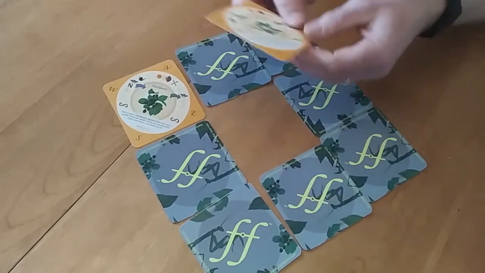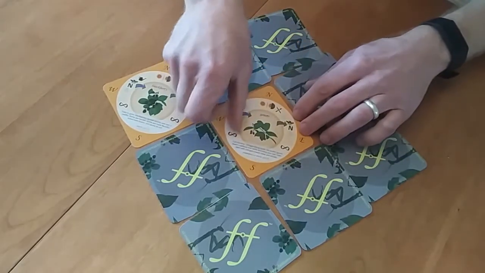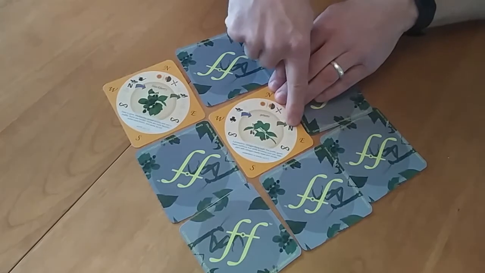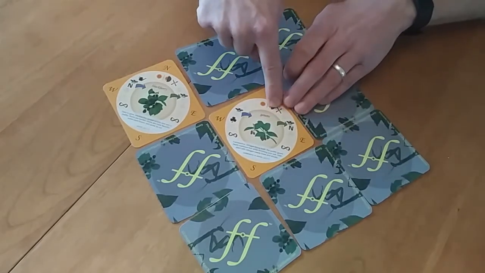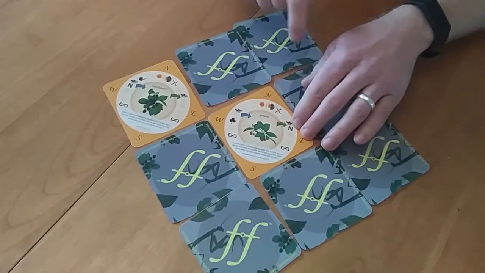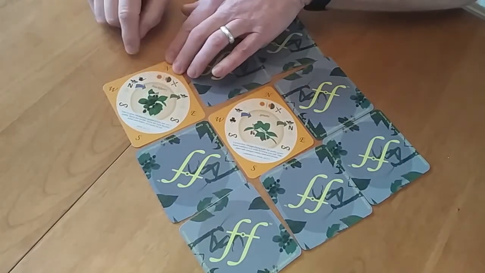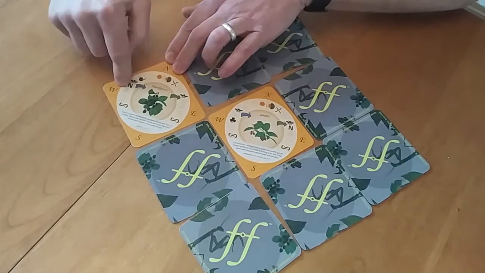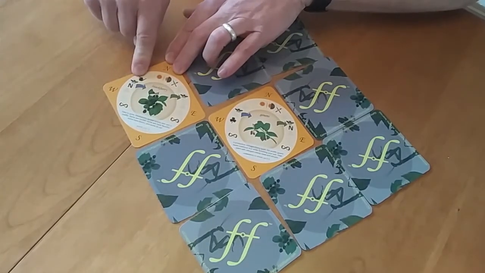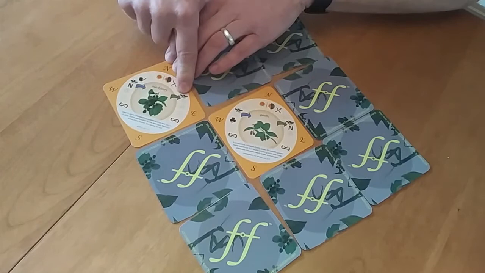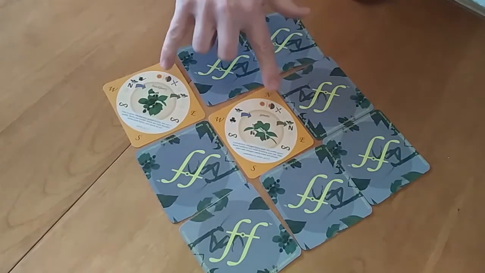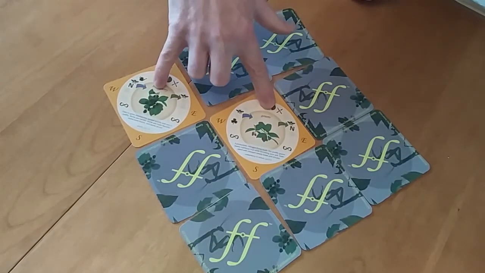Okay. So the Gumi card has an output of nitrogen, pollinators, and food, right? The Blackberry card takes an input of nitrogen, pollinators, and water. It also has an output of pollinators. So there are several ways in which these two cards connect.